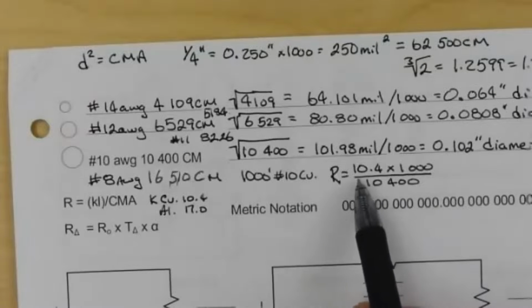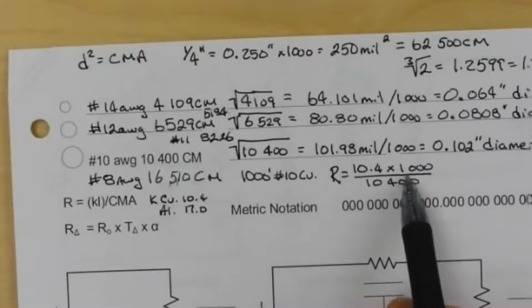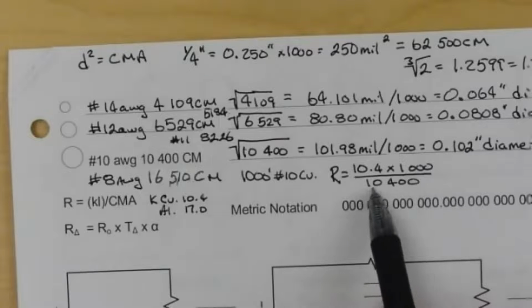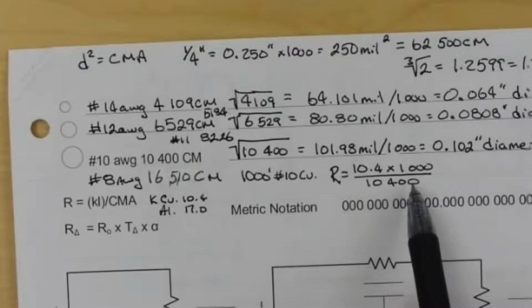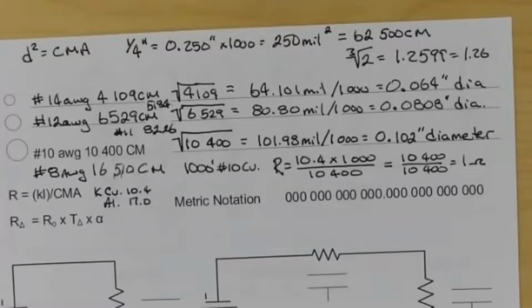Here's my conductivity for copper, 10.4 ohms per mil foot. 1,000 feet, and I've got 10,400 circular mils. So number 10, 1,000 feet of copper is 1 ohm. It's something to give you an anchor.